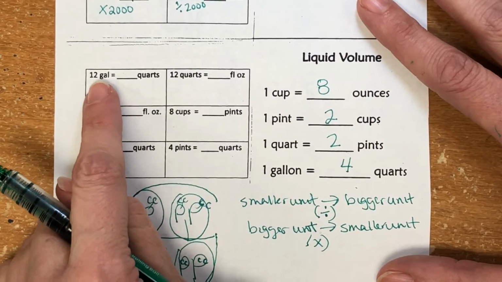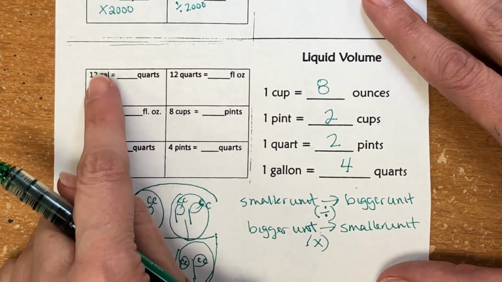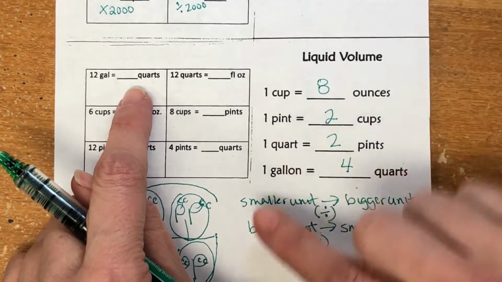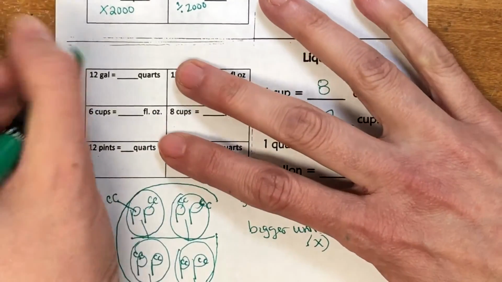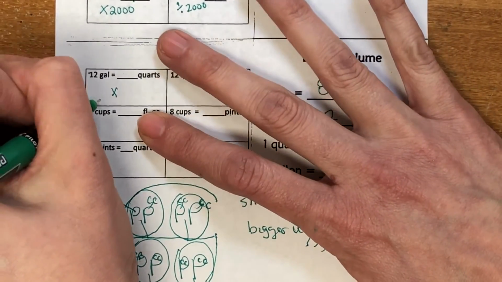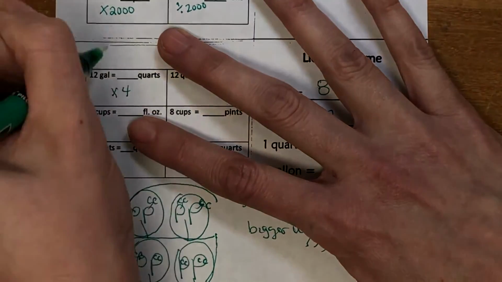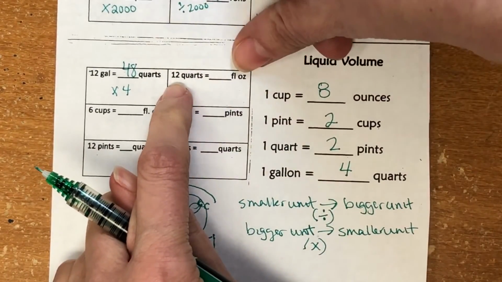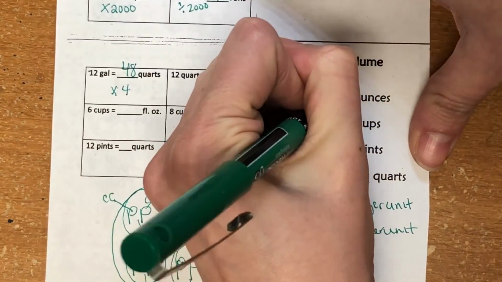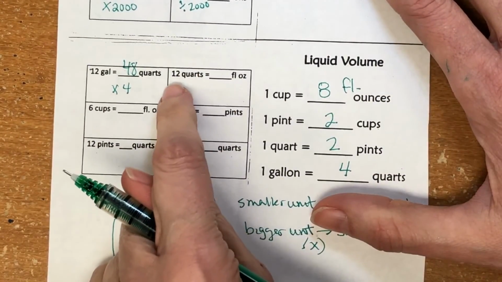So I'm going from gallons to quarts. I'm going from big to small. So if I'm going from big to small, I'm going to multiply. How many quarts are in a gallon? 4. So I'm multiplying by 4. So 12 gallons times 4 quarts in a gallon, 12 times 4 is 48 quarts. Okay? 12 quarts to ounces. This is fluid ounces, by the way. I'm talking about liquid, okay? So 12 quarts to fluid ounces.